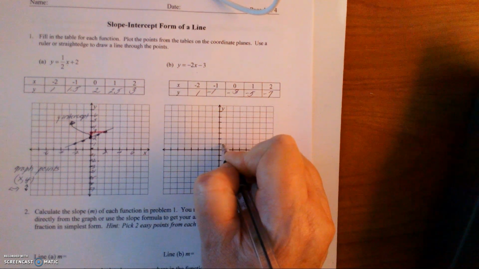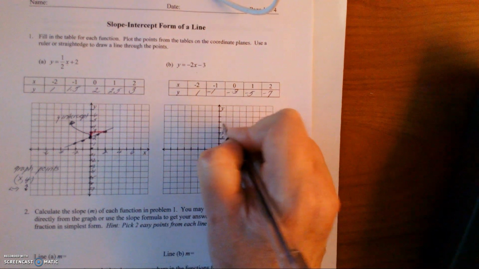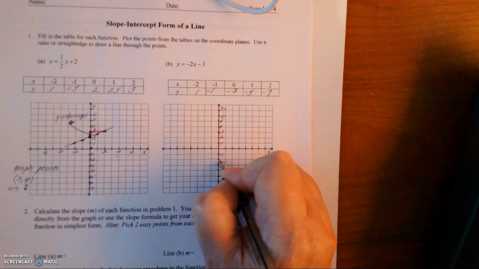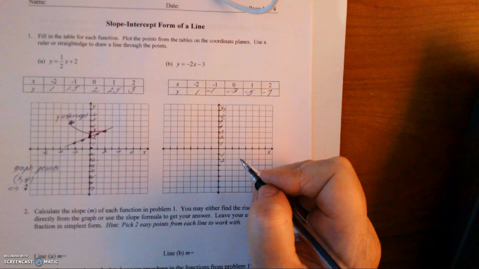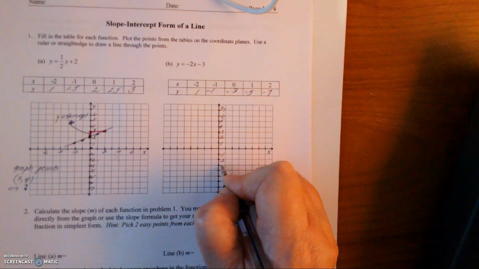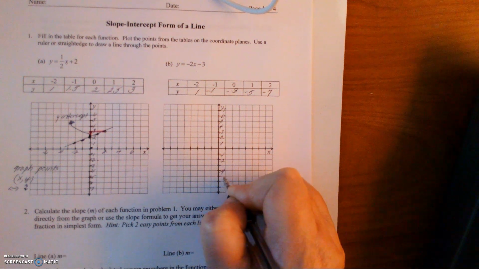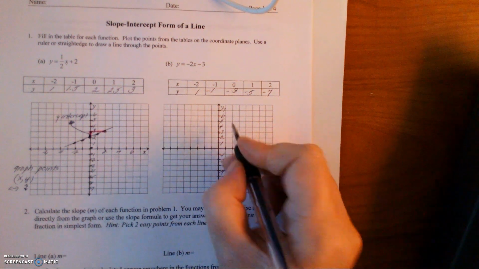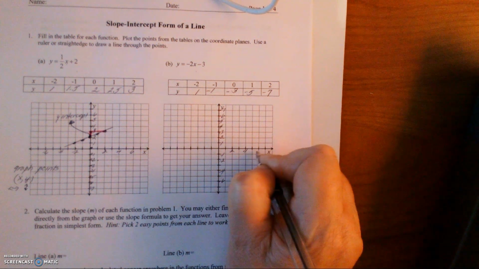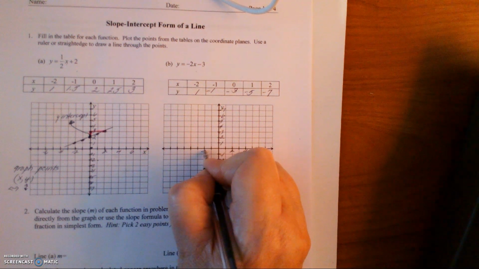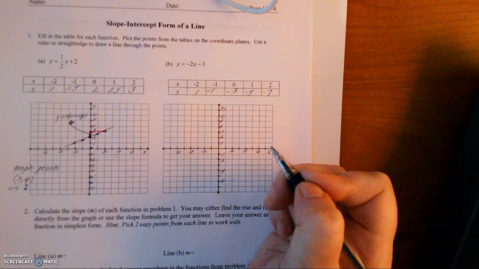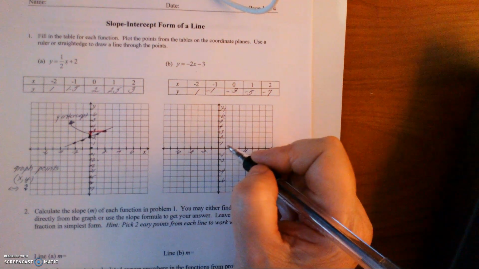Now the next one, let's see, we're going to do 1, 2, 3, 4, 5, 6, 7, -1, -2. I'm going to skip a few down. -3, -4, -5, -6. Okay, and this is 2, 4, 6, just so it's not so messy looking. So these are all worth 1.